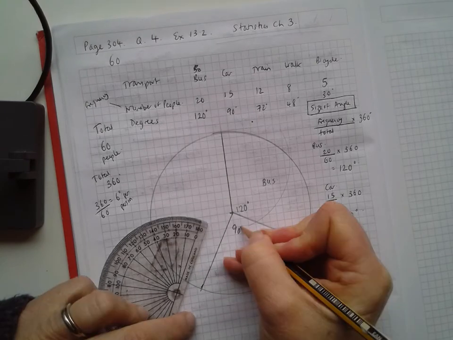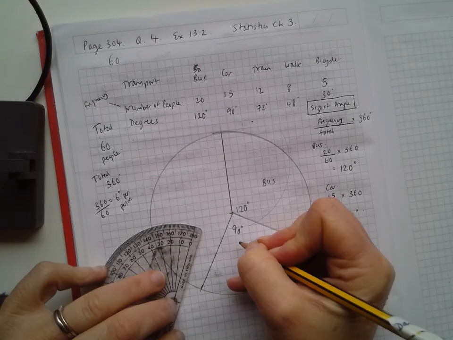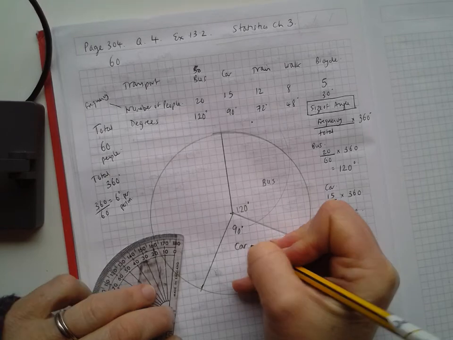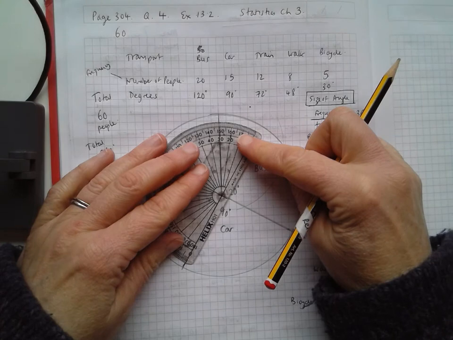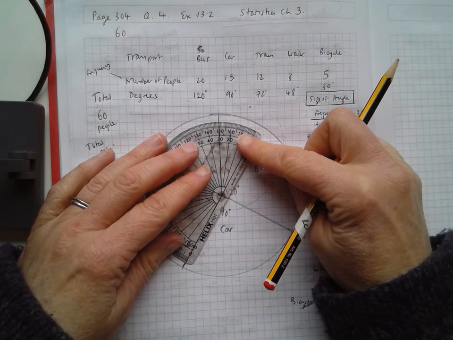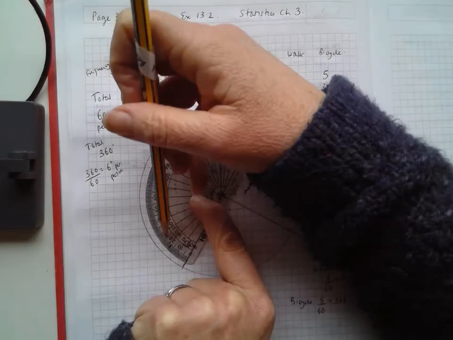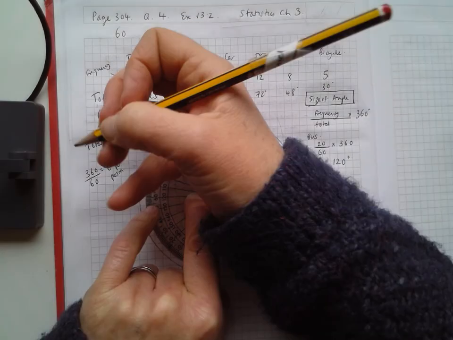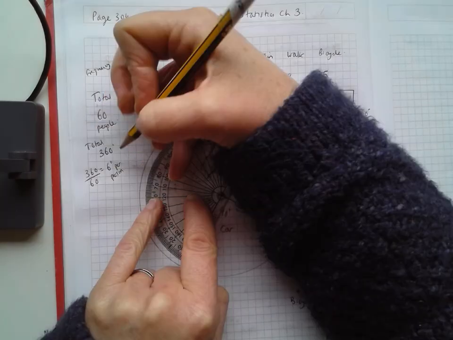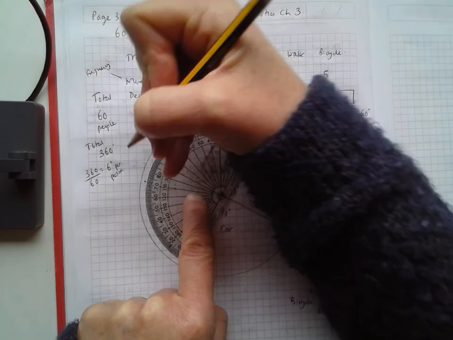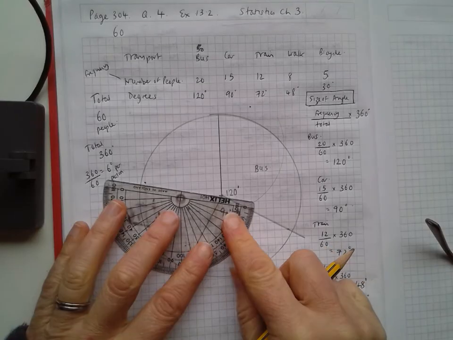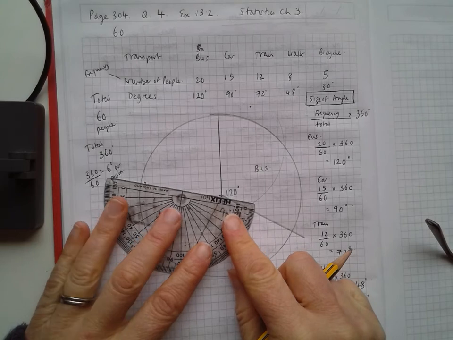The next one is 72 degrees. So again, I line up my center with my center, and I make sure my 0 is lined up over here. So I go around to 72. Now it's a bit hard to pick out, so I'm going to do my best. There's 70 degrees. 72 degrees is 2 notches on from there, so there is 72 degrees to there, and that was train.